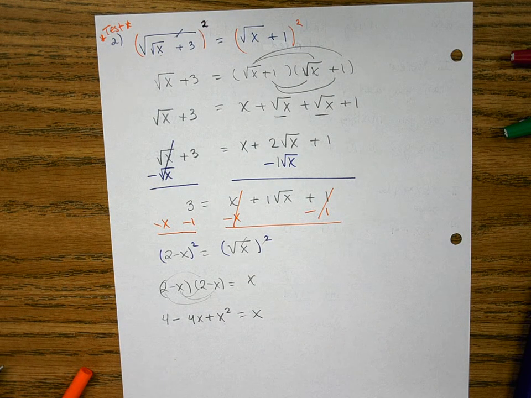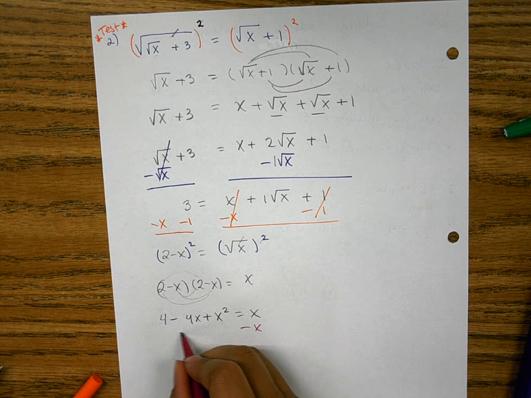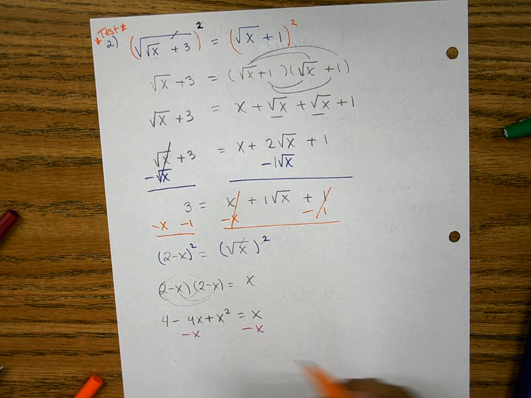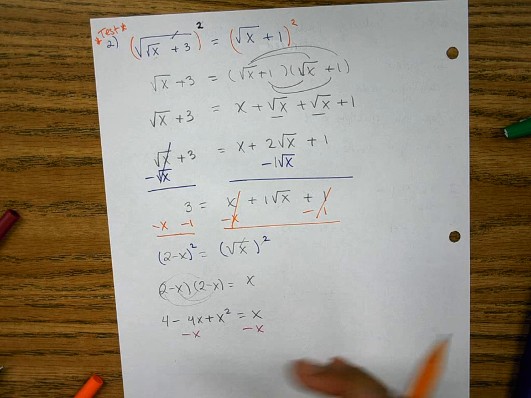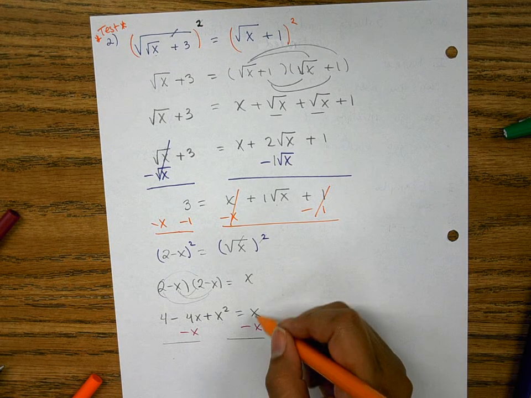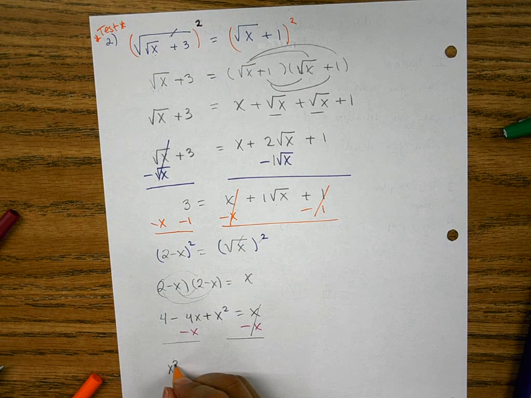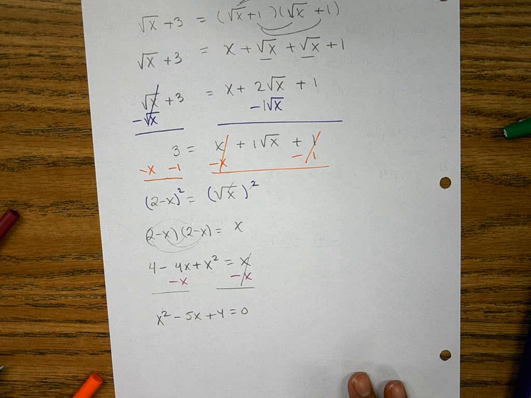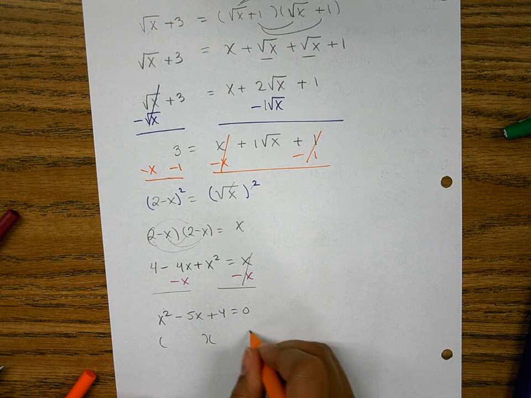And now we're ready to get over to one side so we can factor and solve. So we subtract the x from its like term, and as I subtract the x, I'm also going to regroup. Gone. Positive x squared is coming out to the front, negative 5x, and then plus 4 equals 0.